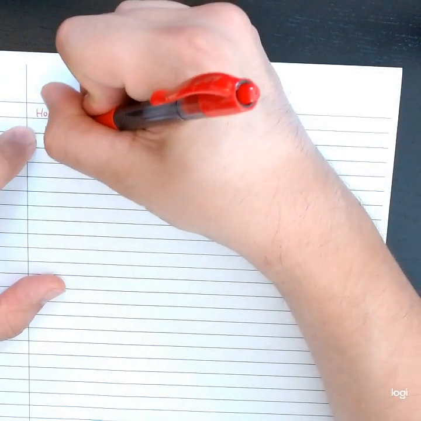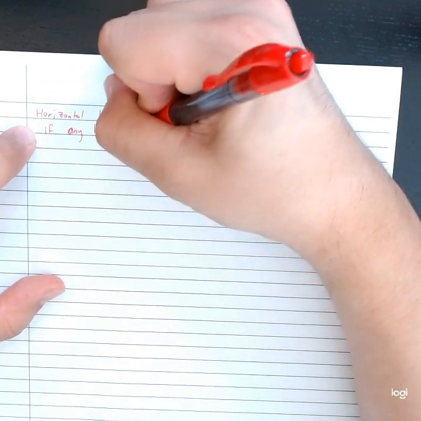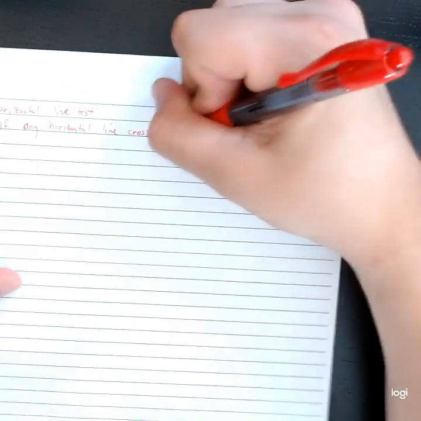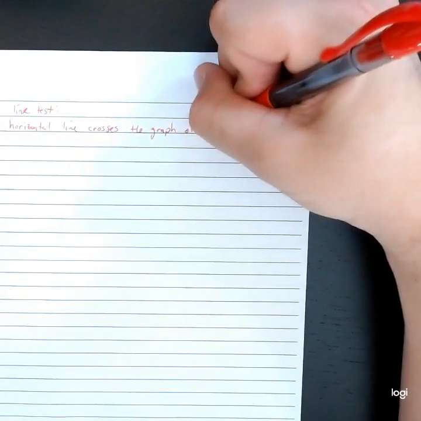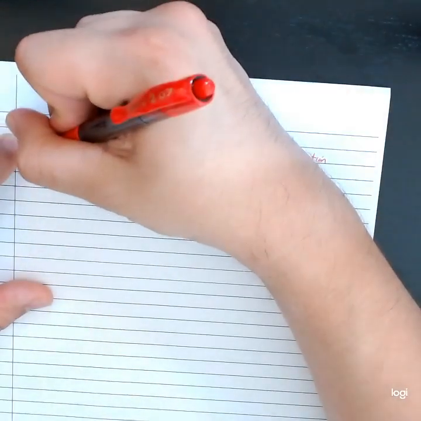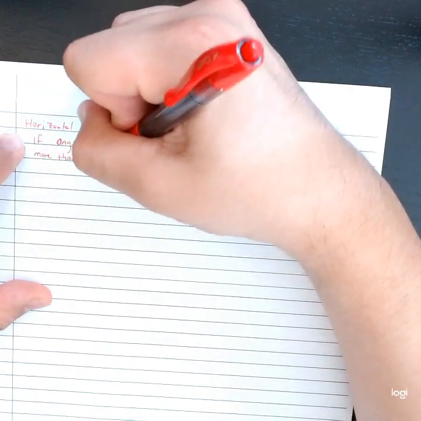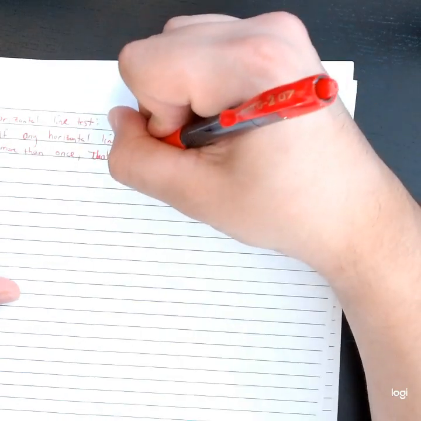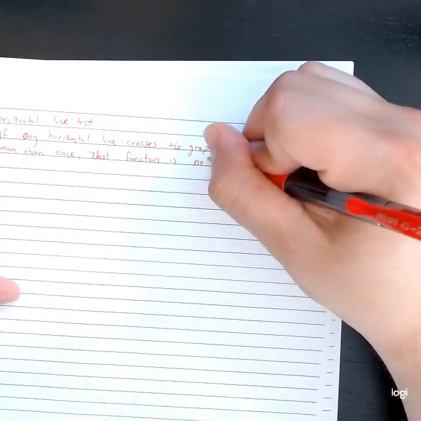If any horizontal line crosses the graph of a function more than once, that function is not one-to-one.